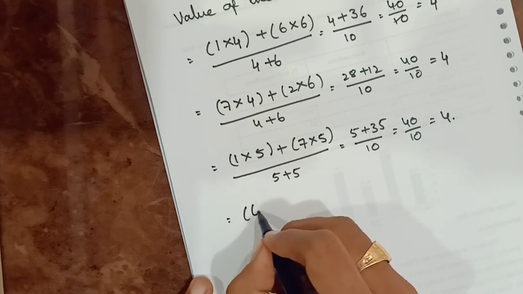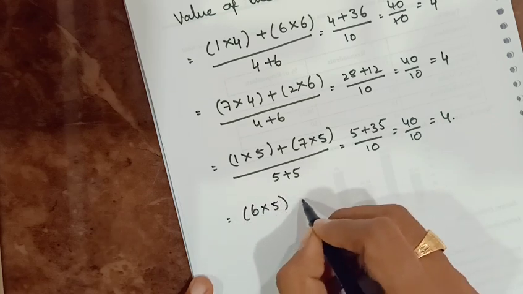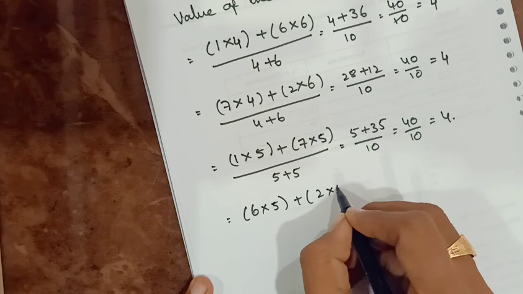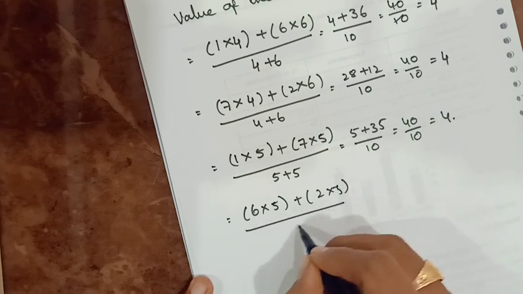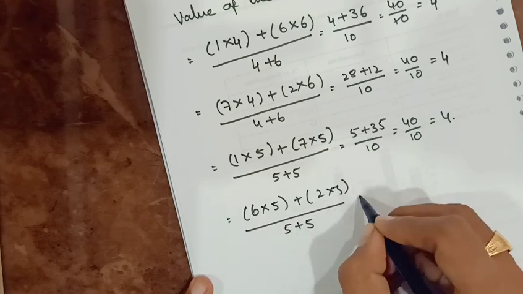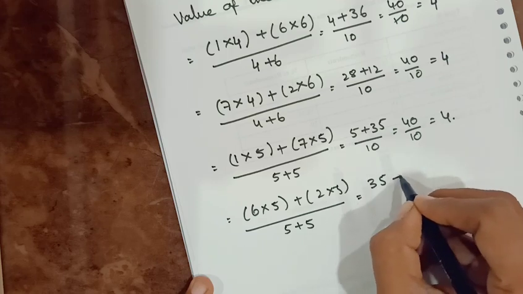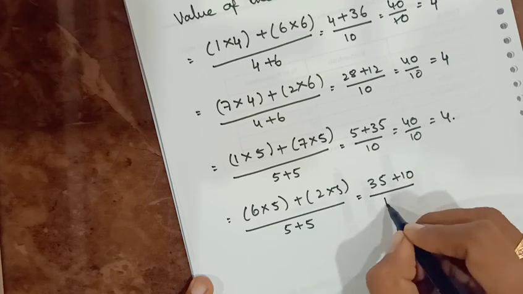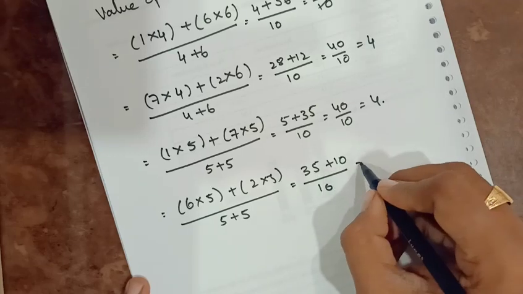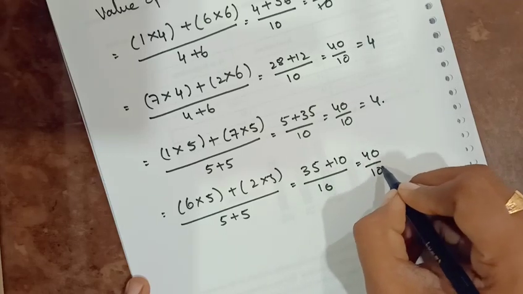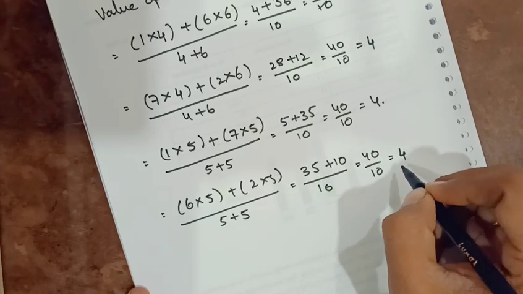Next, 6 into 5 plus 2 into 5 divided by 5 plus 5: 35 plus 10 divided by 10, hmm, so 40 by 10 is equal to 4.